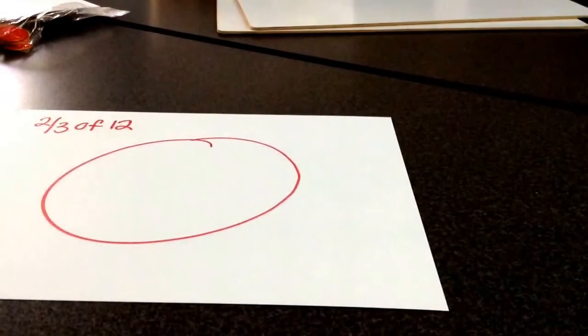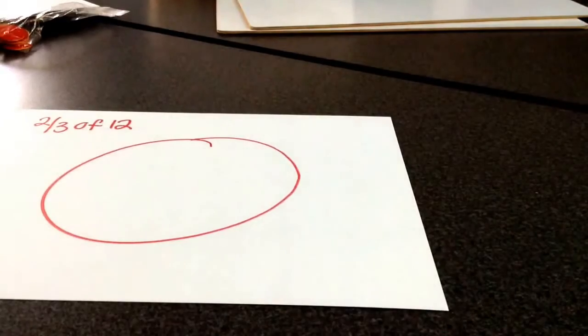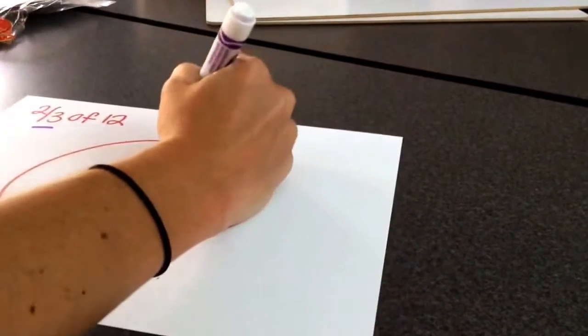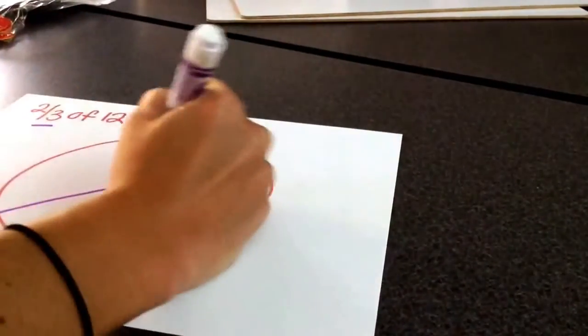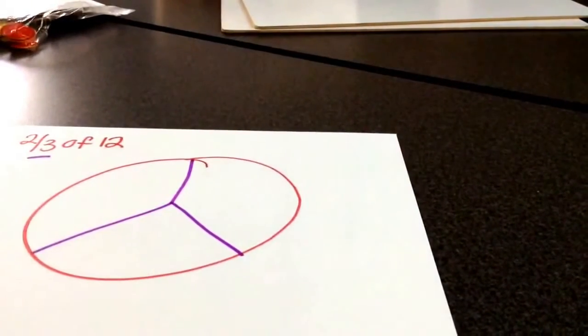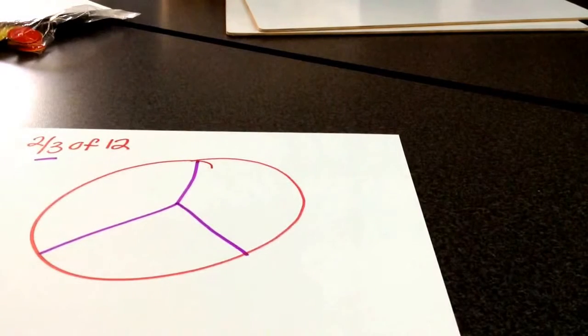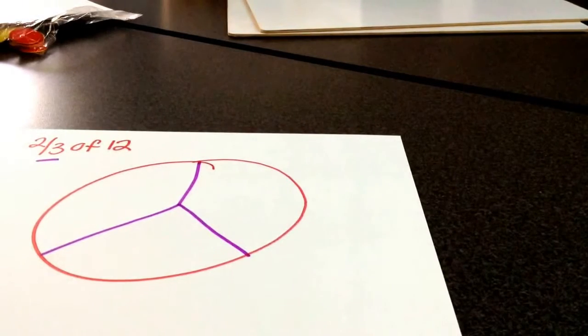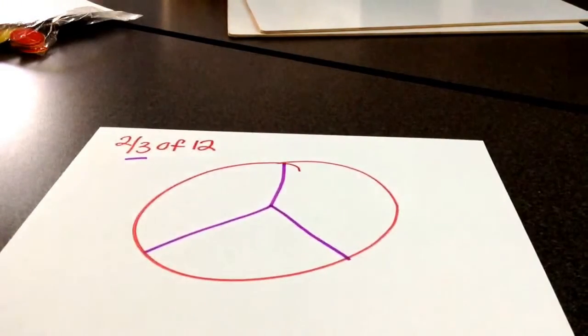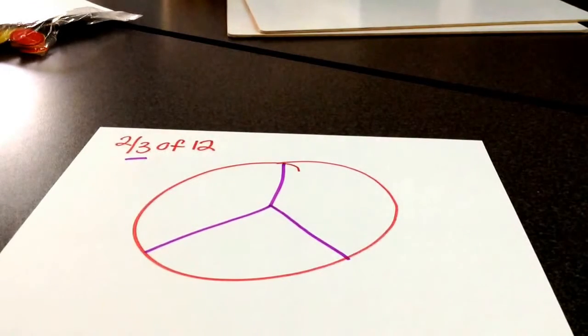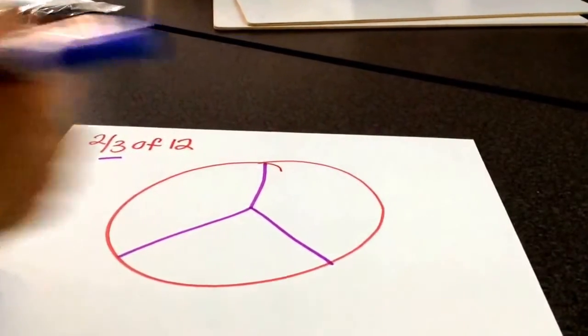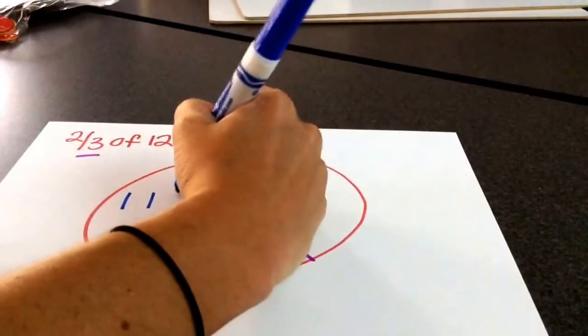So let's take our denominator, our 3, and divide our pizza into 3 sections since we're going to be looking for 2/3. And so how many times does 3 go into 12? 3, so we know that 3 goes into 12 4 times. So we're going to put 4 little slices in each of our sections of our pizza.